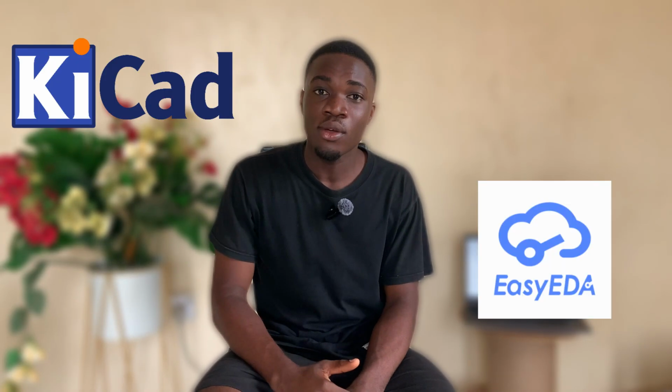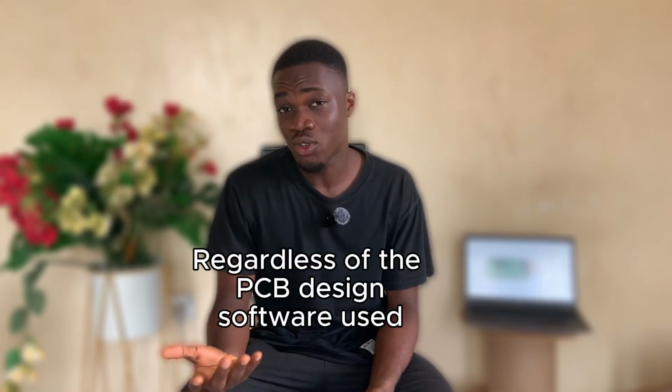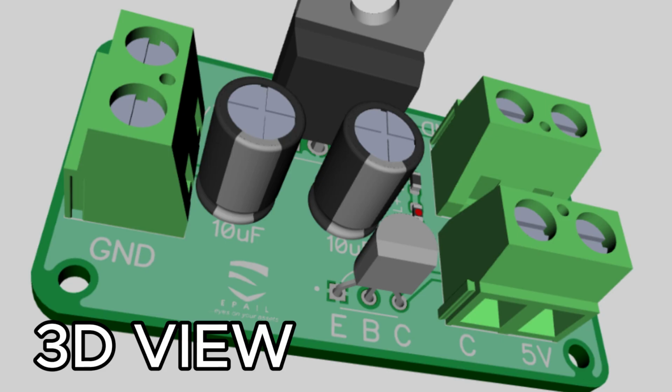As someone who has used different PCB design software, I recommend for beginners who want to get into PCB to use either KiCad or EasyEDA because they are beginner friendly and easy to use. Regardless of any PCB design software that you're using, it has three phases of design approach, which are the schematic layout, the PCB layout, and the 3D view.